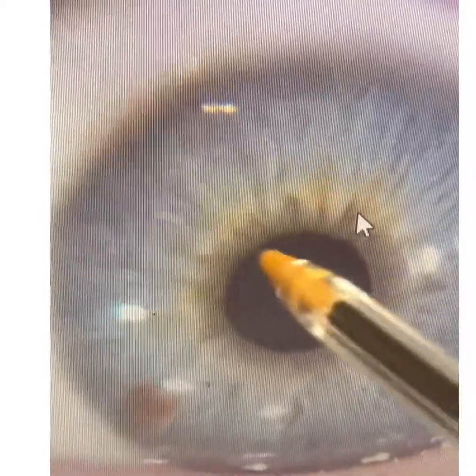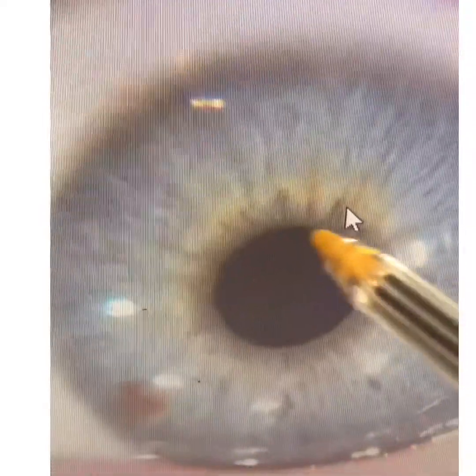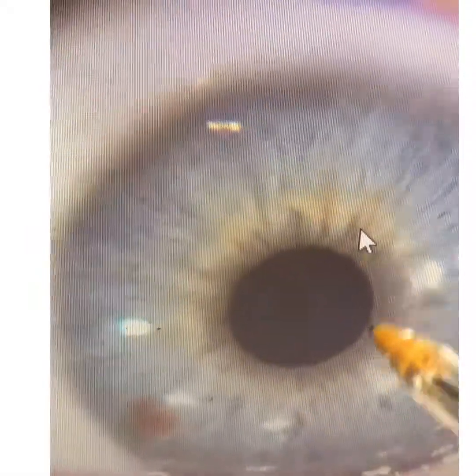You'll notice that there's a very dark ring around the pupil. That's a malabsorption ring. Okay, the person is not absorbing nutrients properly. This could be from birth.